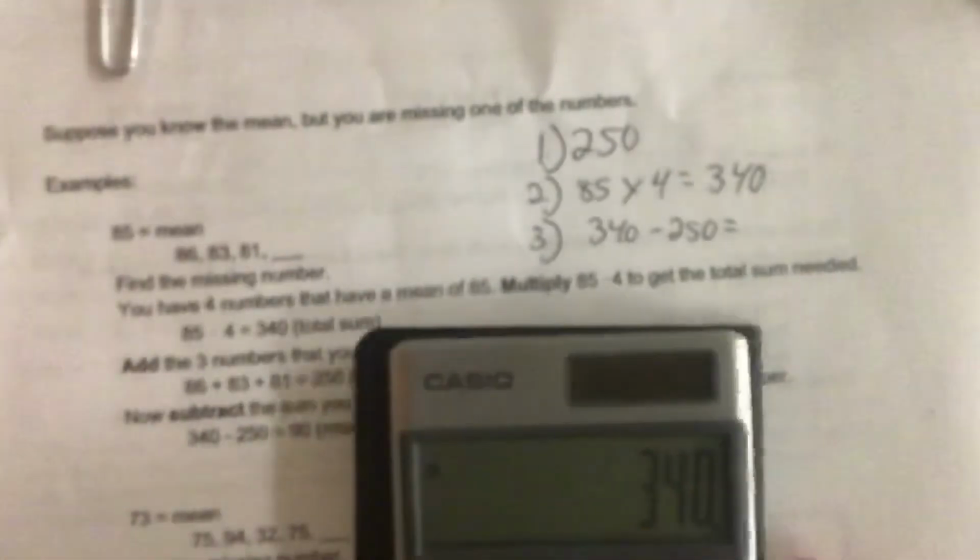So there's 4 of them. 85 times 4, that's 340. Step 3, subtract these two. So 340 minus 250, and it gets you 90. So we're pretty sure our missing number is 90.